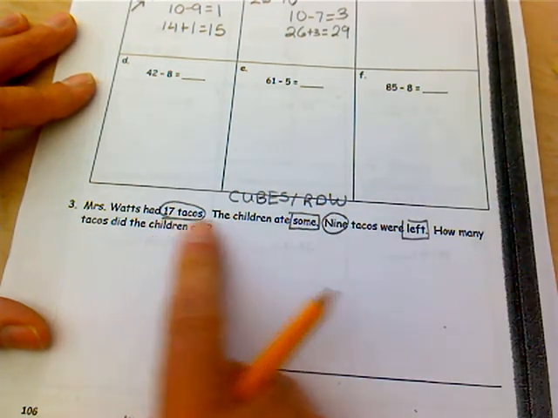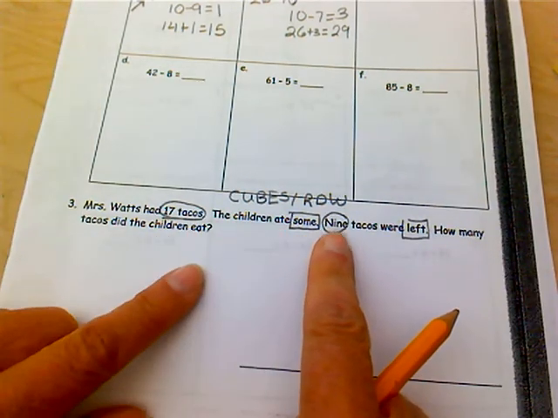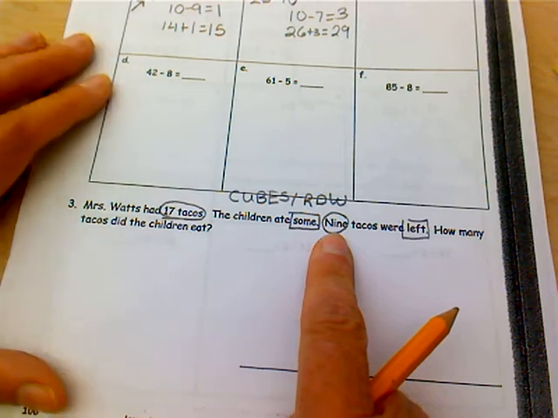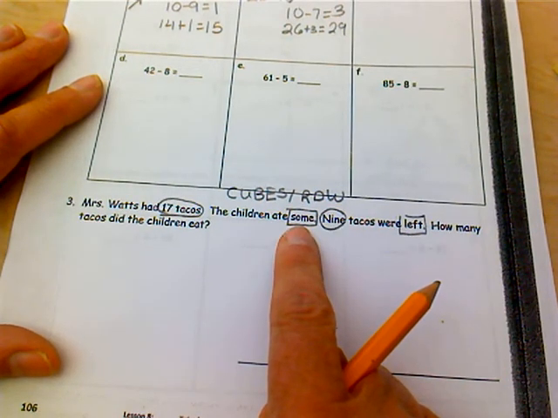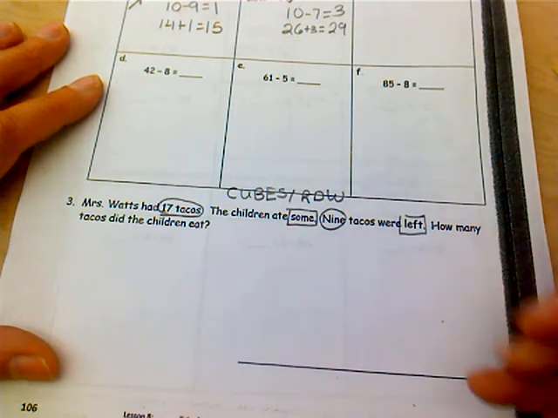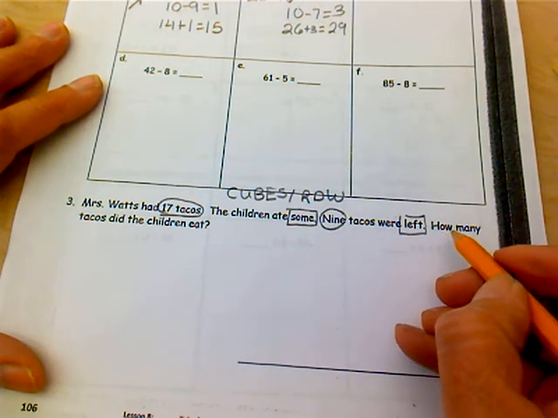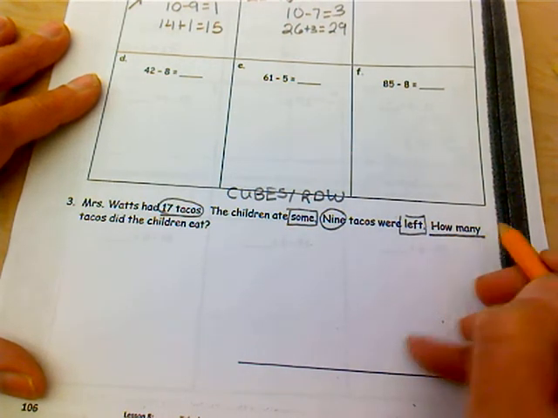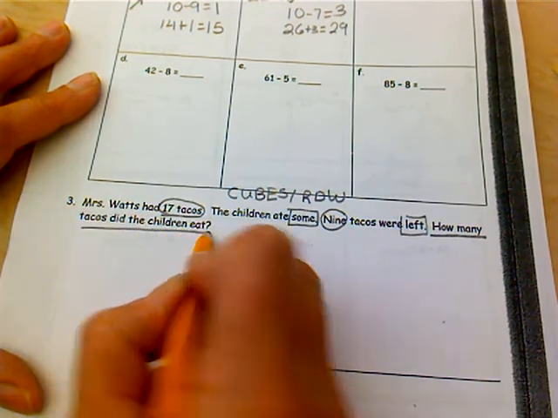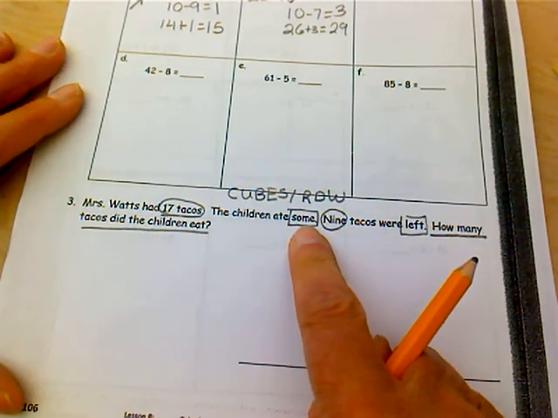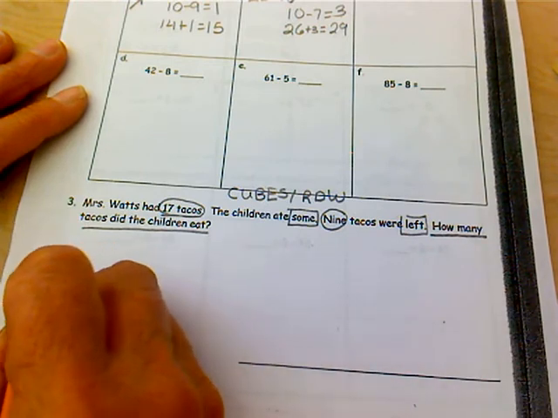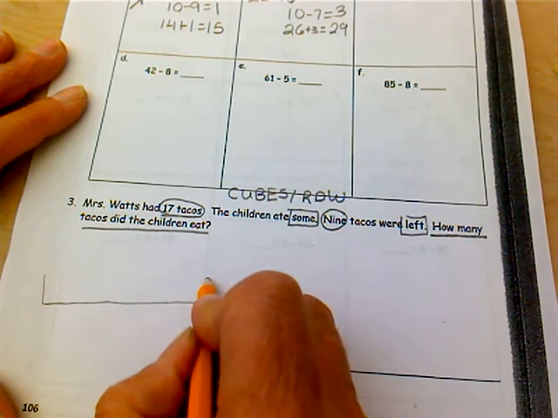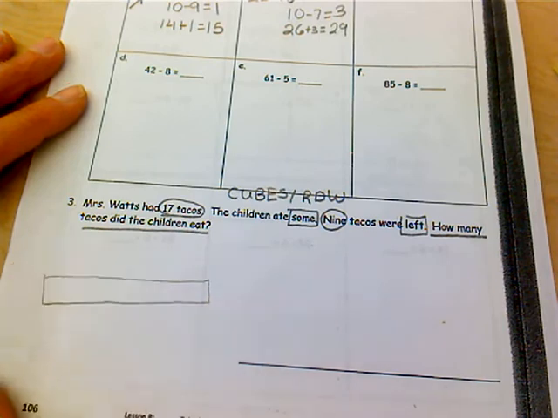And notice that I'm circling the numbers. Even if it's a word number, I still have to circle it. And I'm boxing keywords. I know that I'm going to have to find out something about those some that the children ate. How many tacos did the children eat? Oh my gosh, that's going to help me answer that question. So I am thinking, what would this look like? Here is another way of doing a number bond.